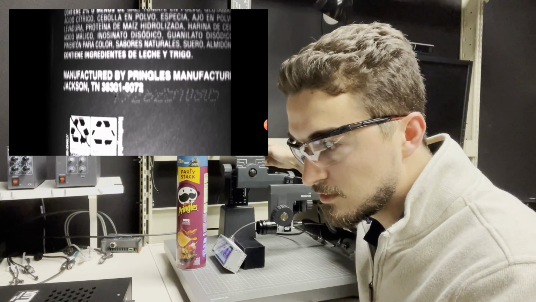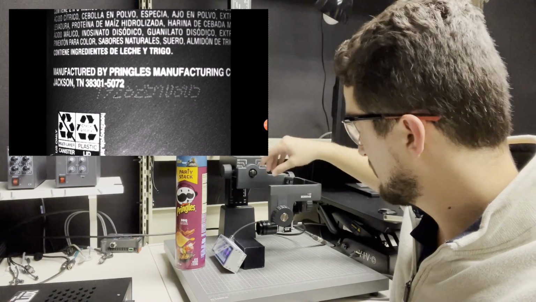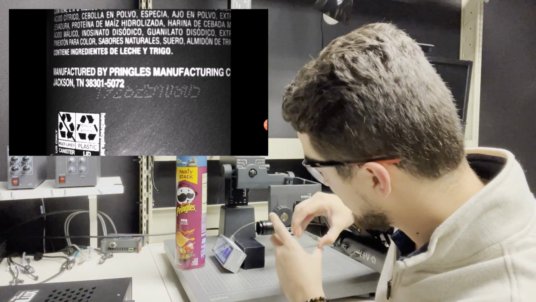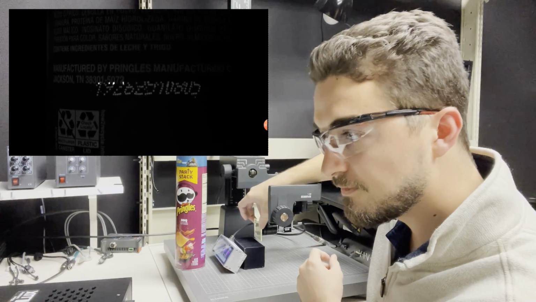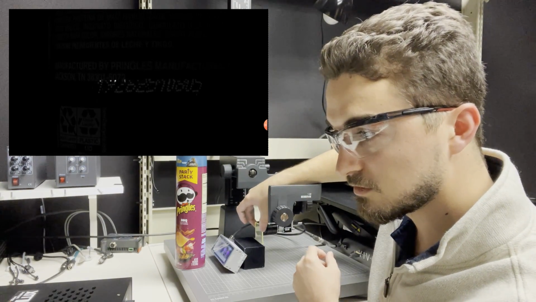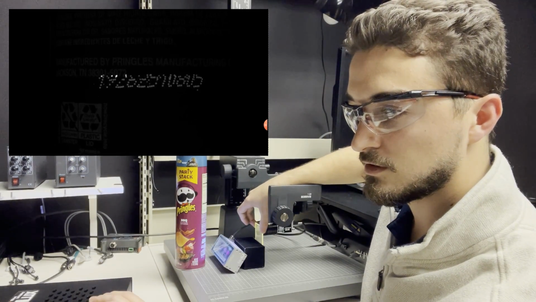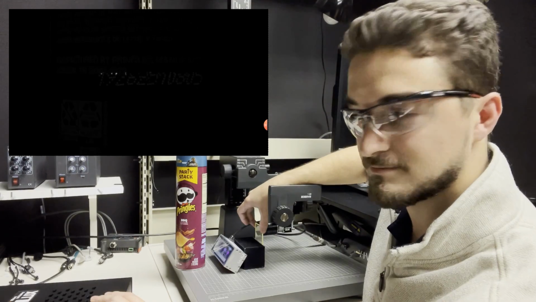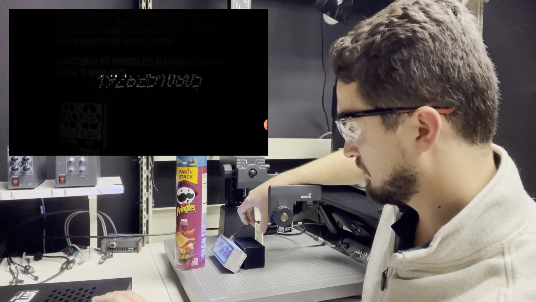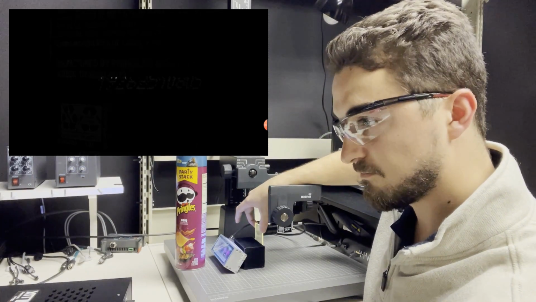So we can definitely make this a little bit better. One way, UV cut filter. And we can close the aperture. And there we go. Very short, very easy, and very simple.